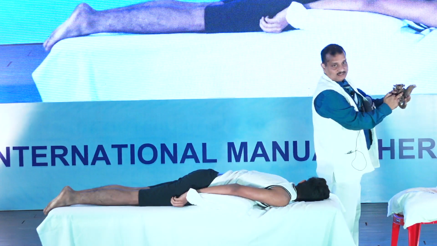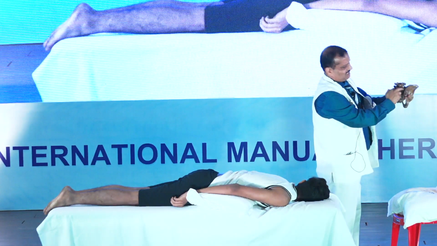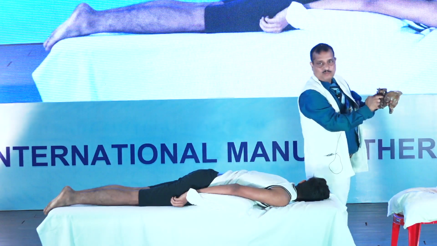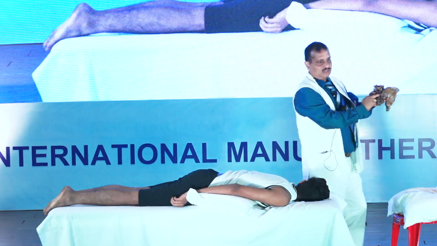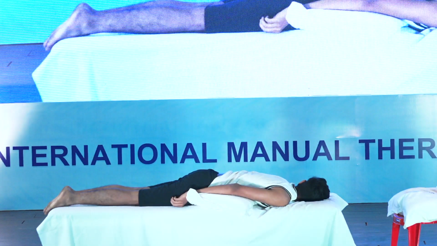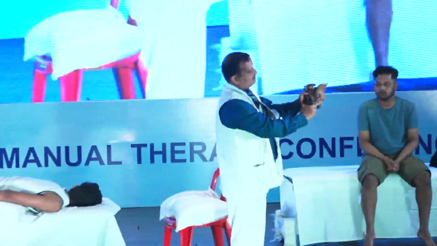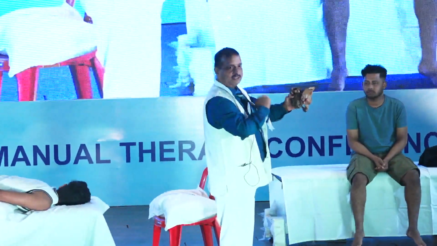This is the sacral sulcus. Here you have maximum receptors, and this is the area where the person complains of more pain in case of sacroiliac joint. As per the finding, maybe 2 to 3 centimeter lateral and 3 centimeter caudal from sacral sulcus. This is the area where the pain will be felt.